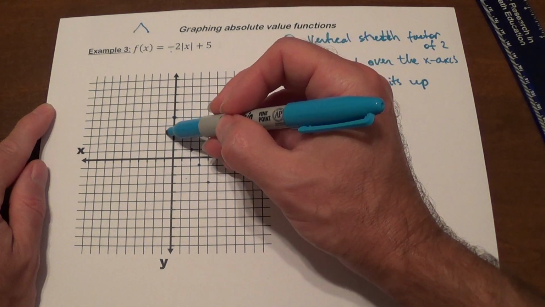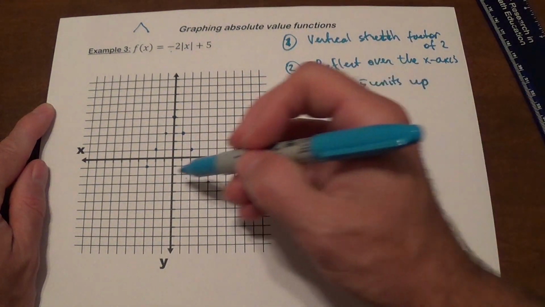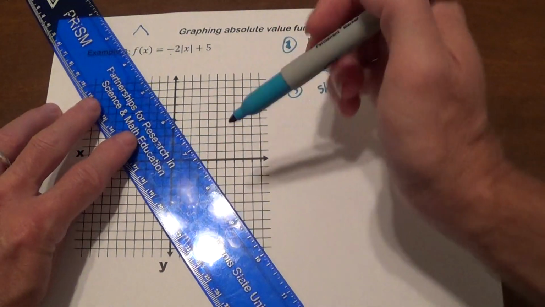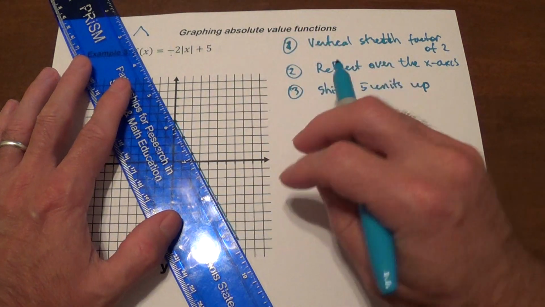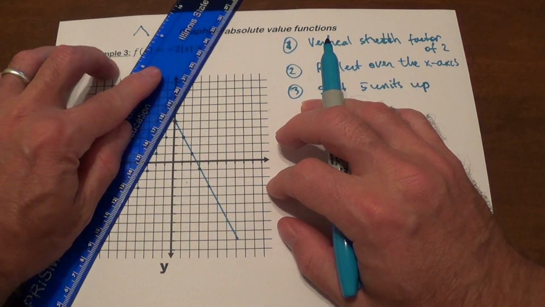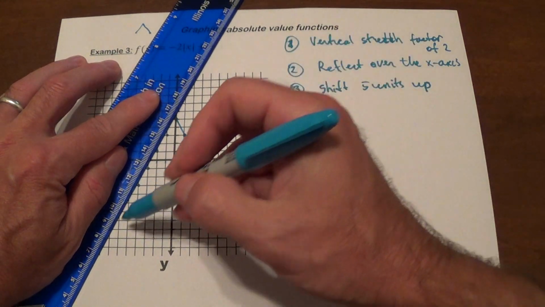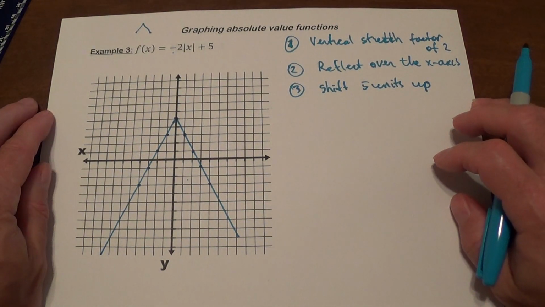And then the other side, since the graph is symmetric, you are going to be able to do the same thing. So you can see this graph appears to be narrower. This is because it's vertically stretched. And we are going to connect our dots. Be very careful when you do it, so it looks nice and pretty. And this is the graph.